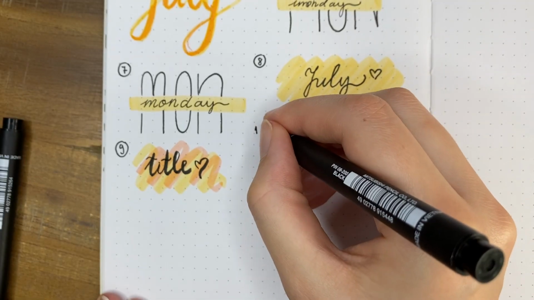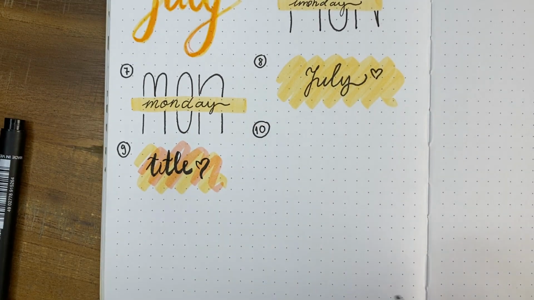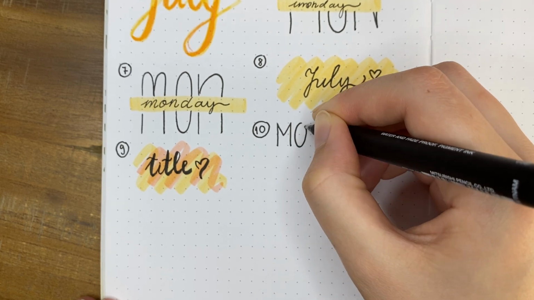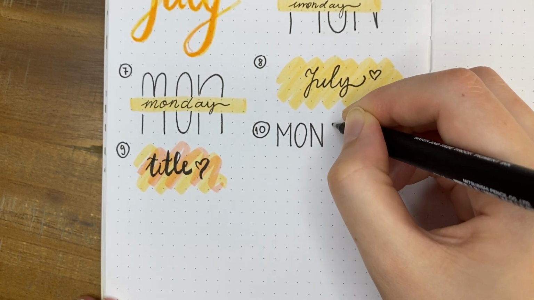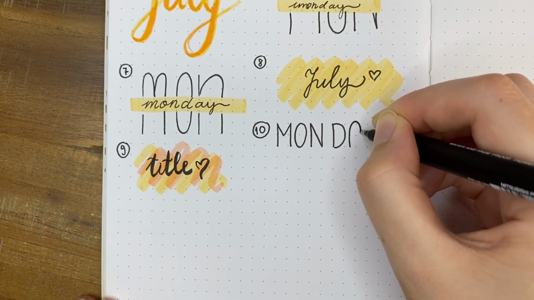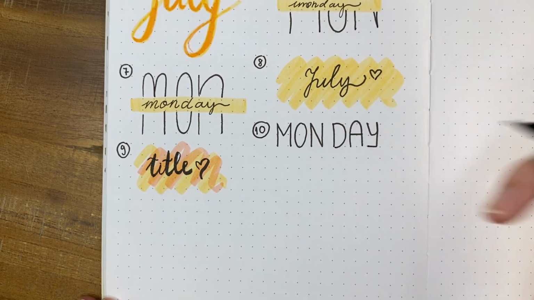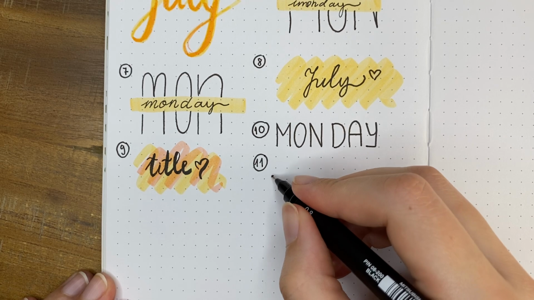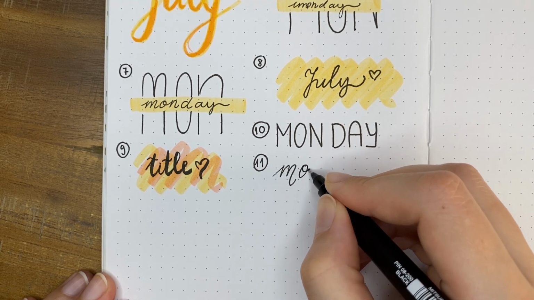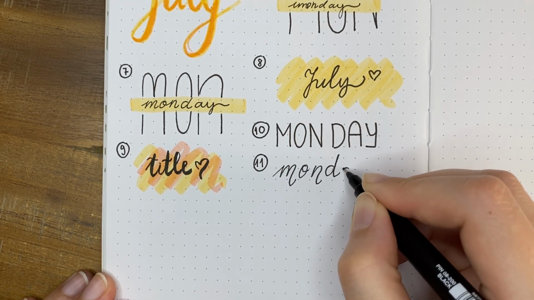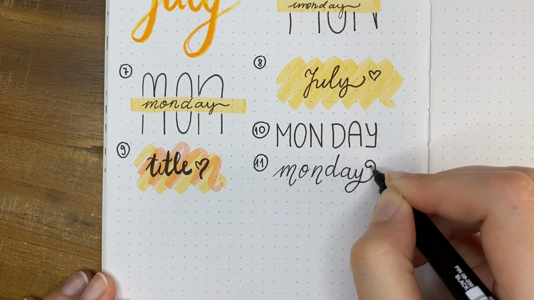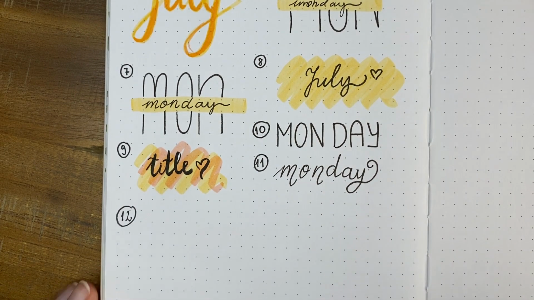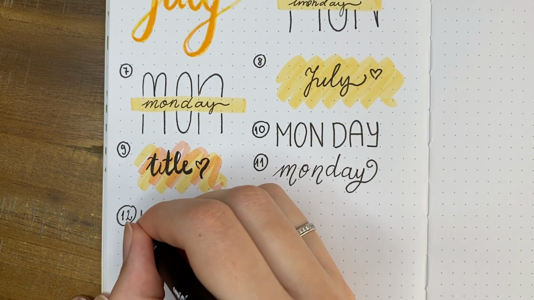The next two are really simple ones, using just a pointliner. The first one is just writing your title in capital letters with the pointliner. And the second one is really similar again, but this time we will write small letters. The 12th one will be just a combination of capital and small letters.